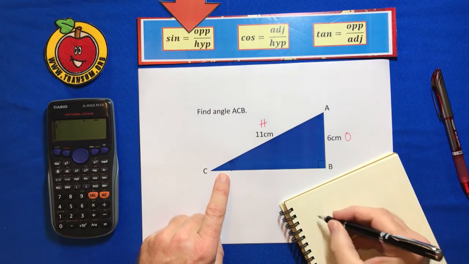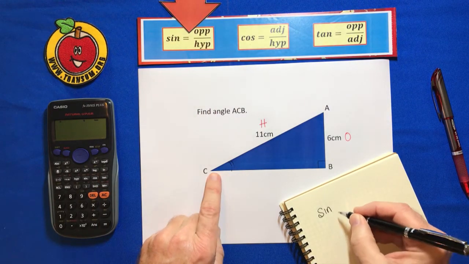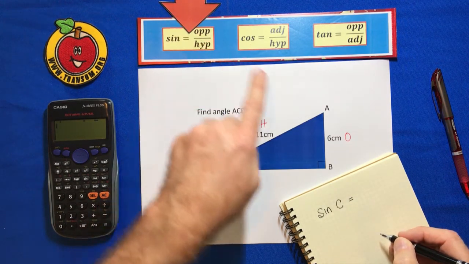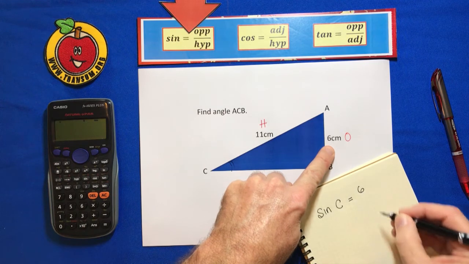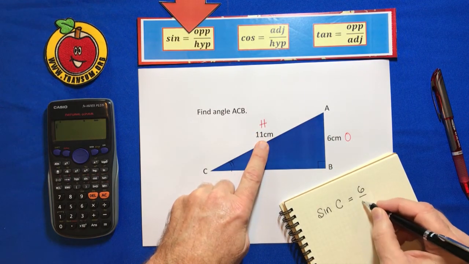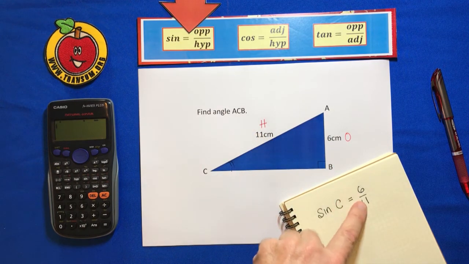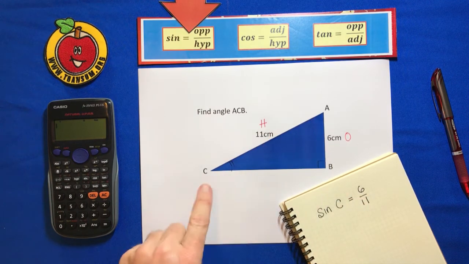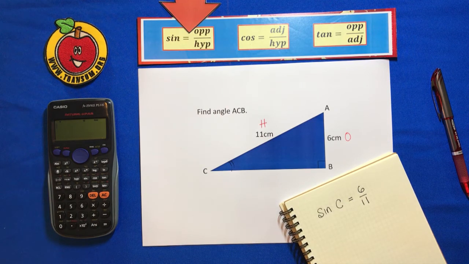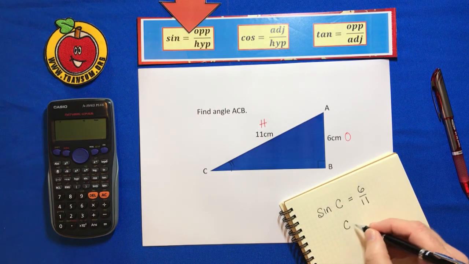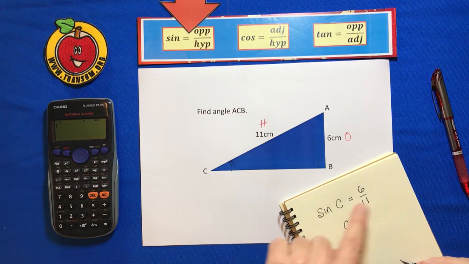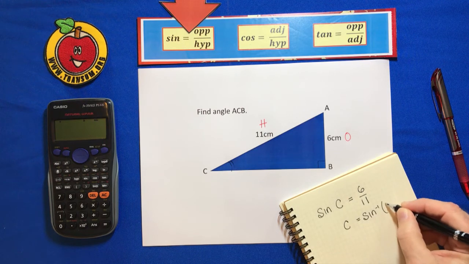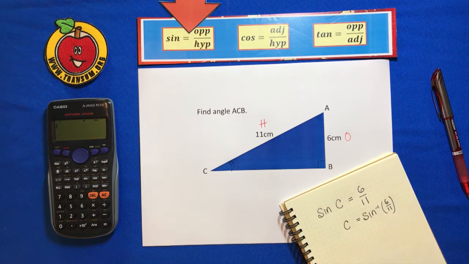So I can write down that the sine of this angle, I'll just call it C, is equal to the opposite over the hypotenuse. The opposite is 6 and the hypotenuse is 11. We don't need to write the units, they would in fact cancel each other out anyway, but 6/11 is the ratio, the sine ratio for that angle. So now, in order to find out what the angle is, we do the inverse sine of both sides. And then we go to the calculator.